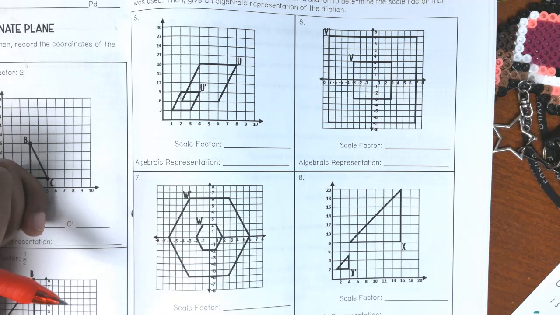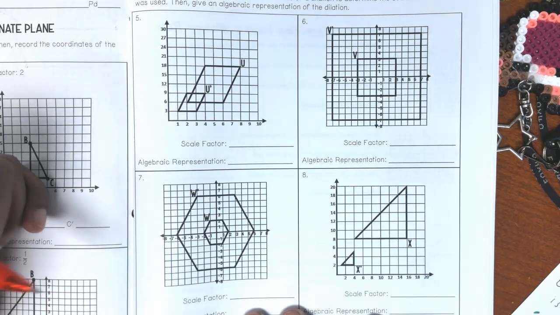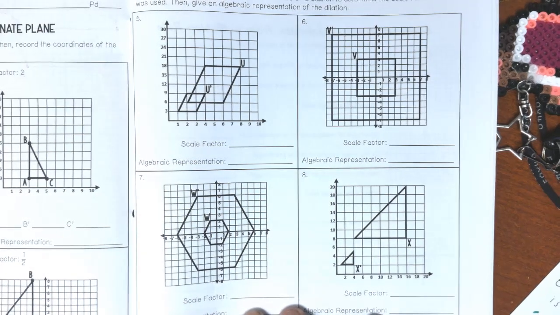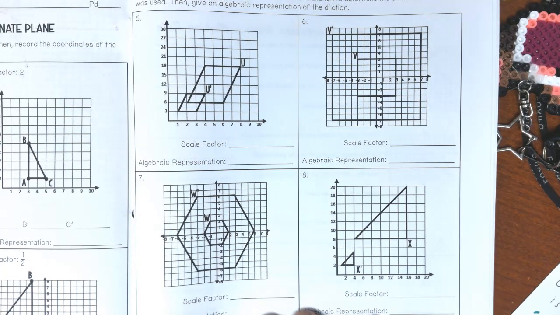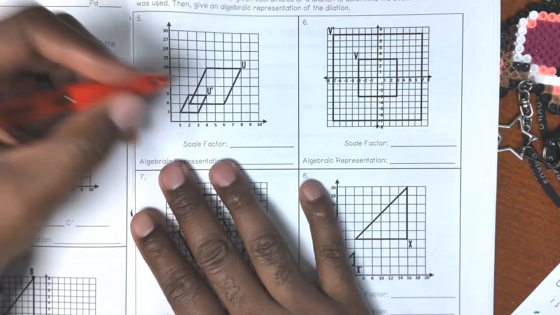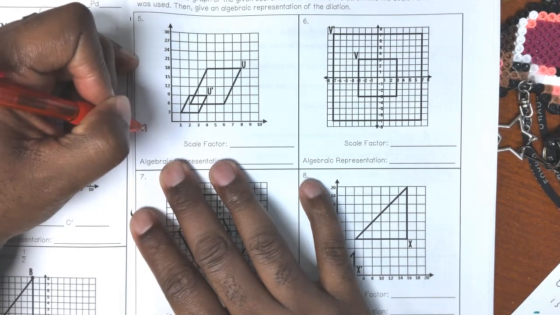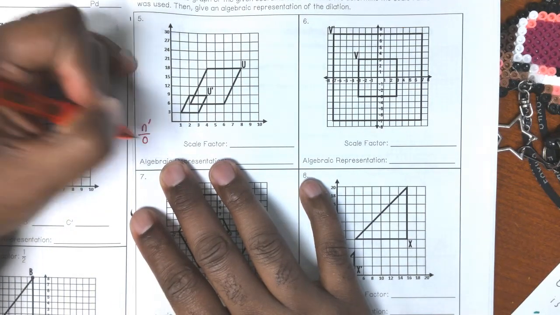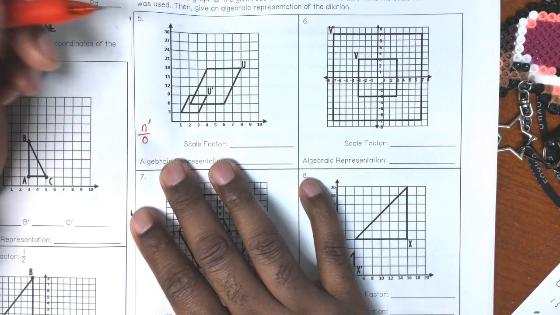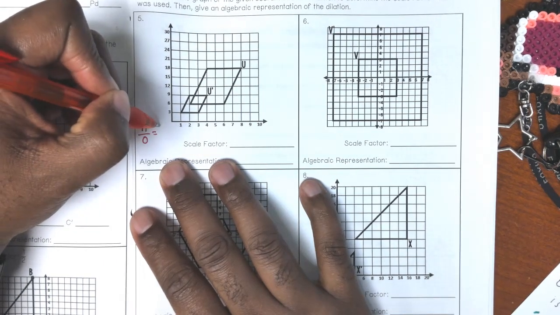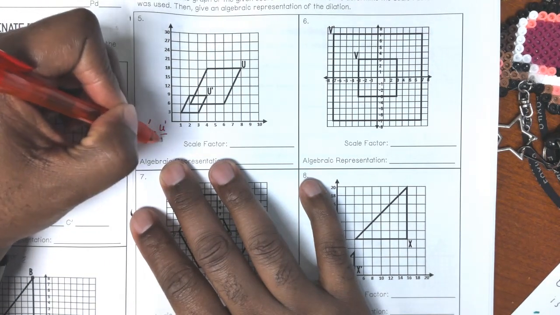All right, so as promised, we are going to go into this video showing you how to find scale factor when given just a graph and possibly 2 points. So to keep this simple, remember, scale factor is new. I'm just going to write N over O for new over original, right? And we're using U, so in this case, we're going to say U prime over U.